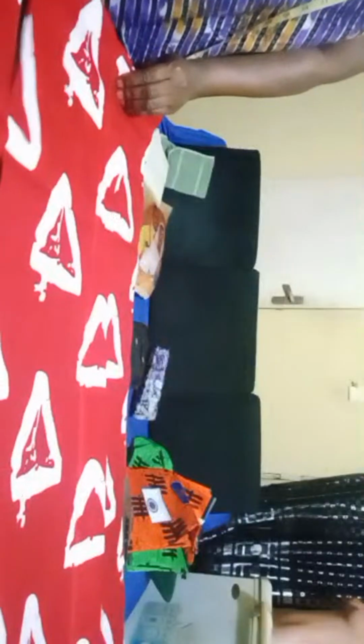This one will be like this. As you can see, I hope you can see what I'm doing. Okay, this will be folded in, as you can see, folded in.